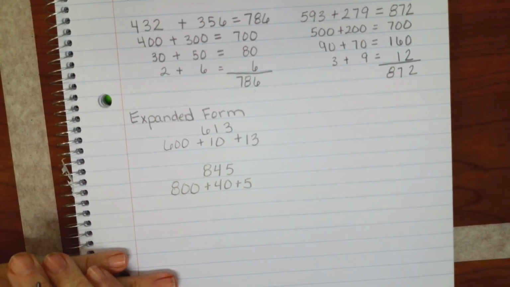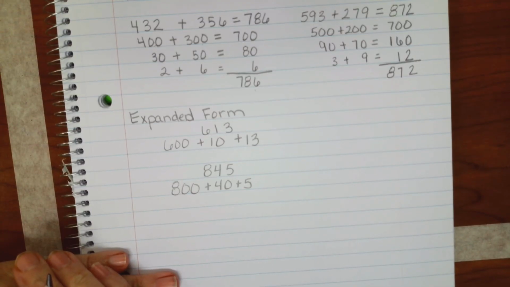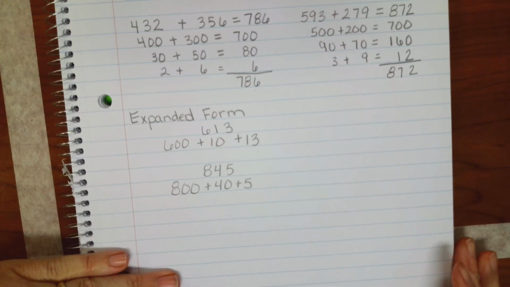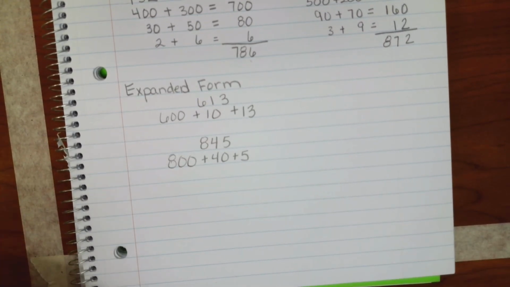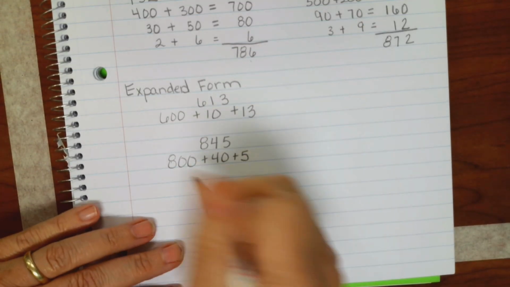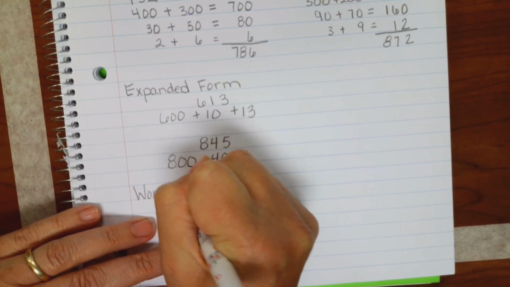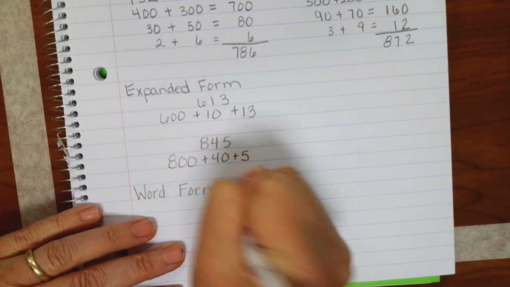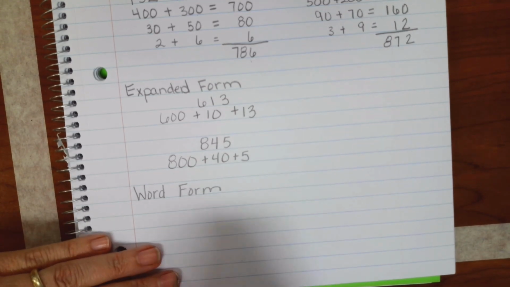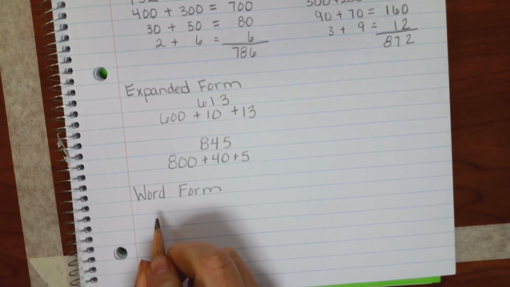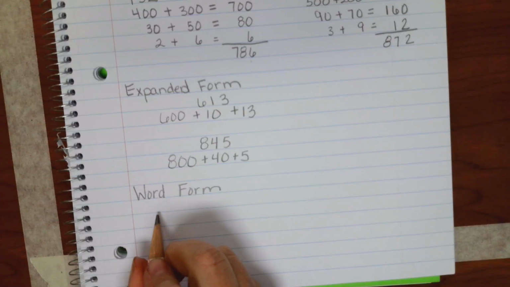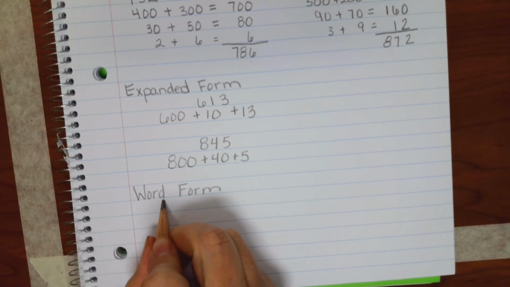Remember, if you don't get a passing grade on this, then I'm going to reset it and you're going to have to redo it again. So make sure you're trying your hardest. Alright, so we know expanded form. Let's try word form. Word form. I'm going to write the word and you're going to choose which one's correct.